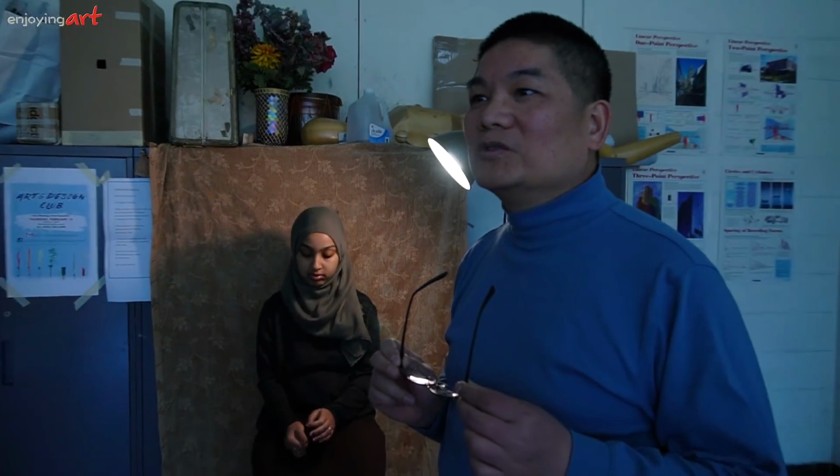So this is about lighting. We need to have the best lighting you can, so that you will be able to have the best drawing.